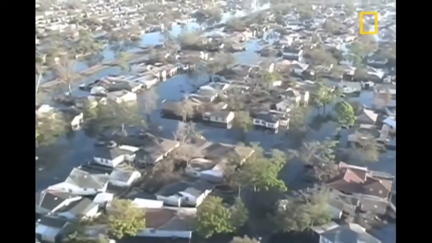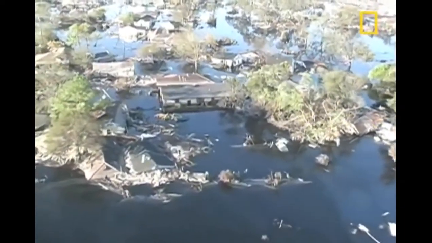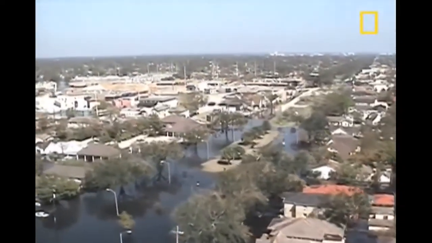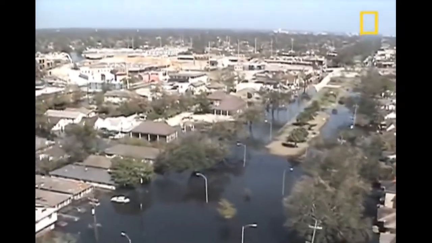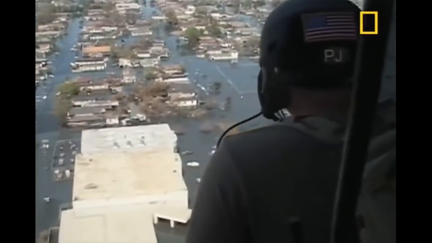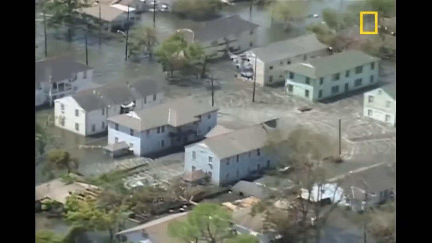At the start of this century, another powerful flood wreaked havoc, this one coming from the sea. The storm surges of Hurricane Katrina submerged 80% of the city of New Orleans. Over 1,800 people died in the floods. The damage has been estimated at over $80 billion.